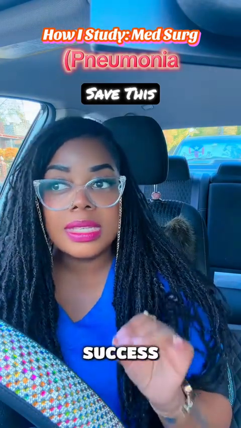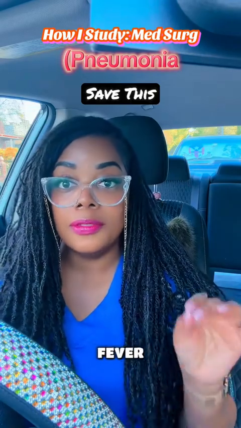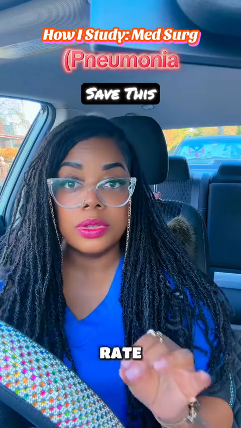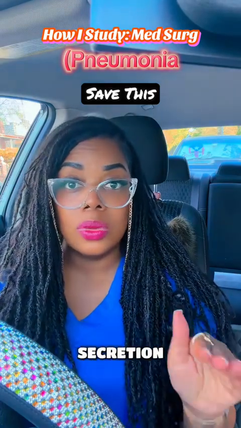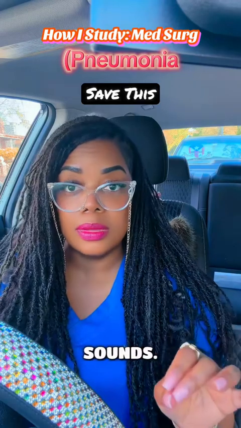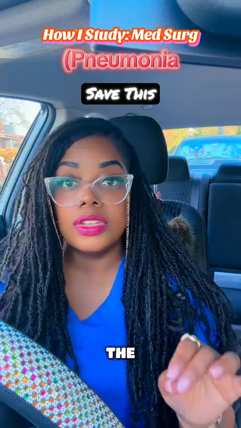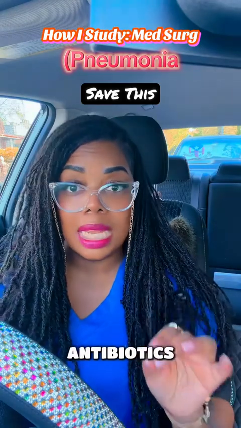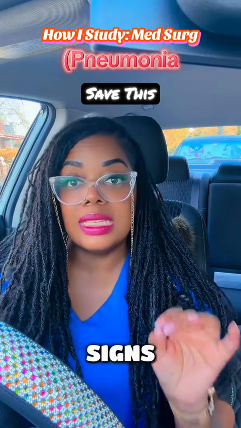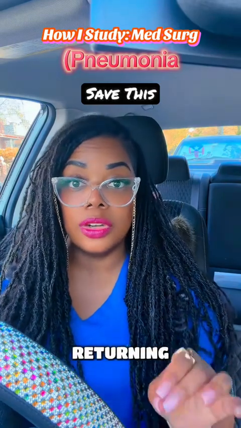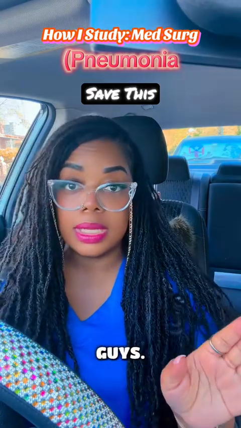Step 6, education and signs of improvement. So what does success look like for this patient? Success looks like a trending down of the fever and a return to baseline respiratory rate and oxygen saturation. You want to see the patient clearing their own secretions and having improved breath sounds. For education, teach the patient about the importance of finishing the entire course of antibiotics and getting the pneumococcal vaccine. You want to teach them to recognize the signs of a relapse, like returning fever or increased shortness of breath.